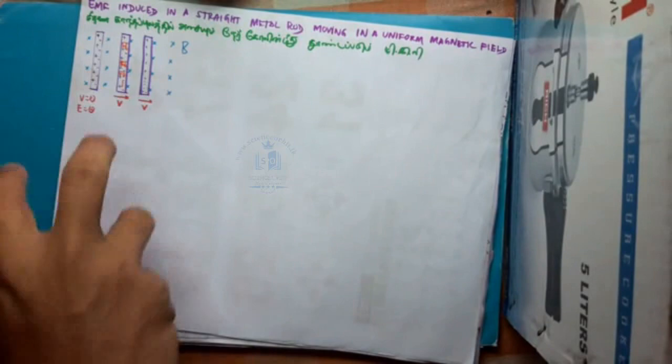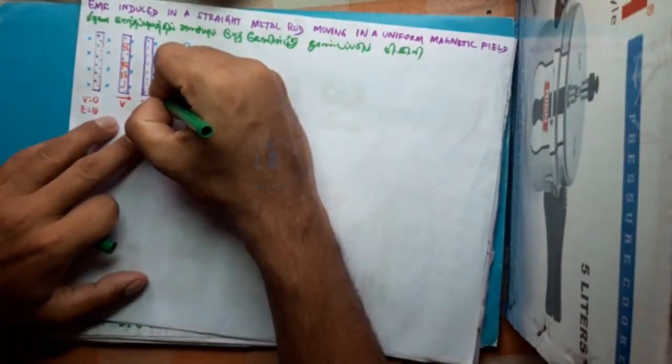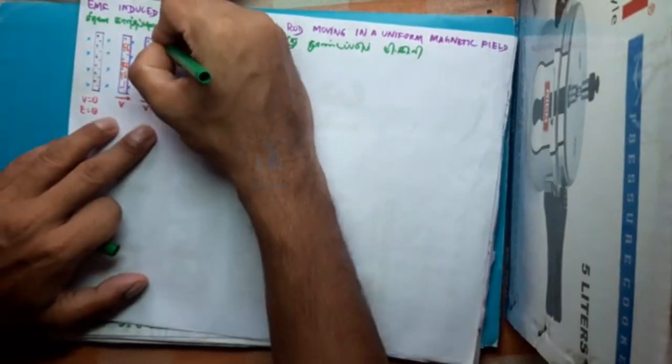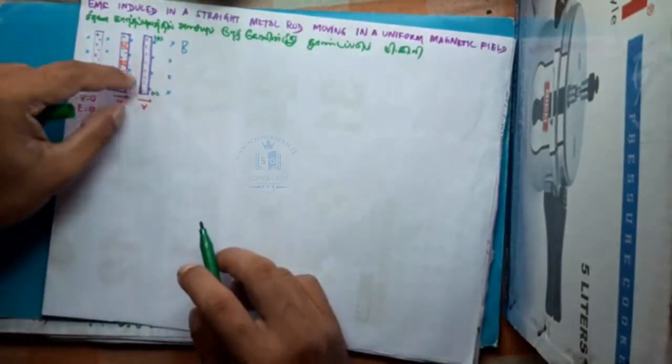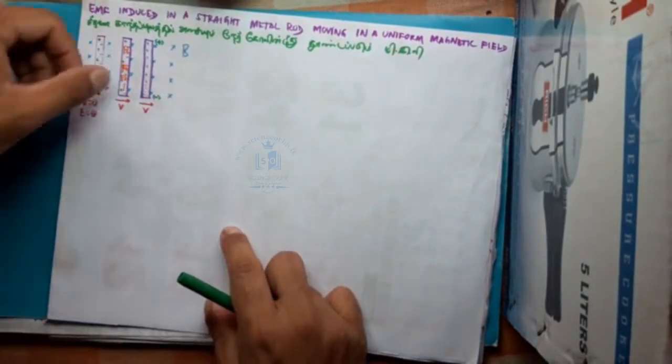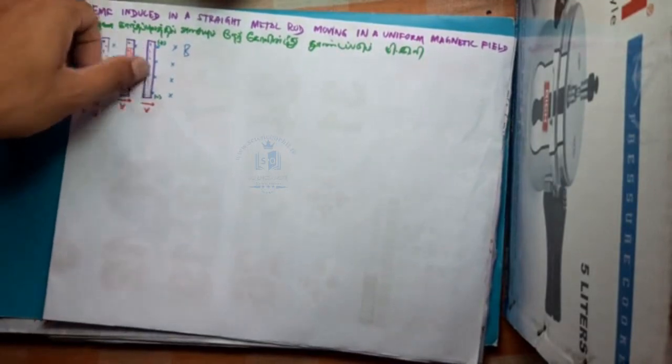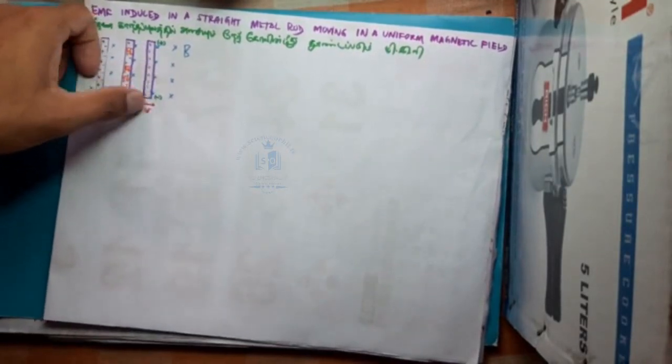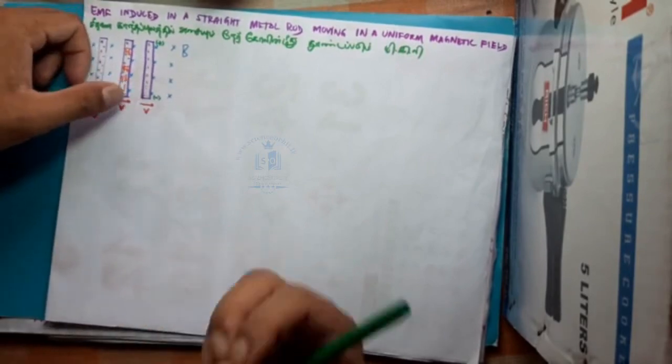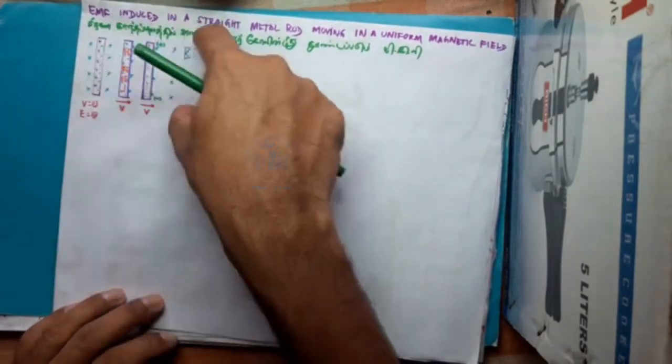ஸோ இதை நீங்கள் பார்த்தீங்கன்னு சொன்னால் கீழ்ப்பகுதி மறையேற்றங்கள் கூடியதாகவும் மேல் பகுதி நேரேற்றங்கள் கூடியதாகவும் இருக்கிறதுனால இங்கே ஒரு மறை அழுத்தமும் இங்கே ஒரு நேர் அழுத்தமும் உருவாகும். அதாவது தாழ் அழுத்தமும் உயர் அழுத்தமும் உருவாகும். So you can see, because of this force being created on the electrons, since they are moving inside a magnetic field, the electrons will be pushed to one side. So one end will have a negative potential or low potential, and the other end will have high potential. But this will happen only when the rod is moving.